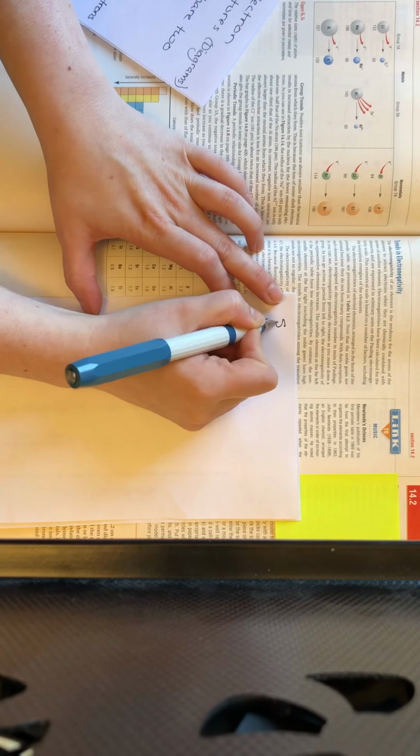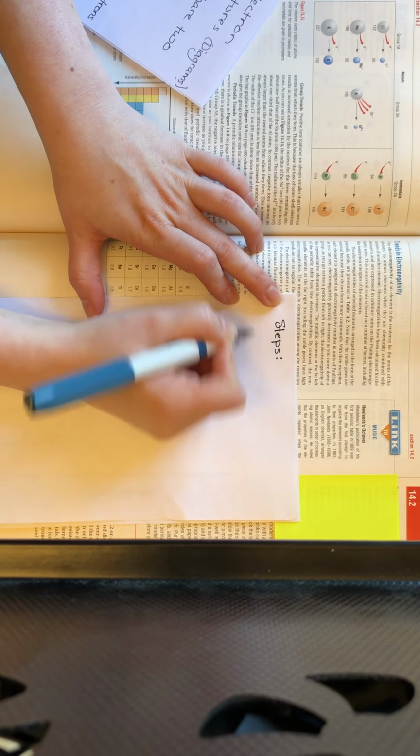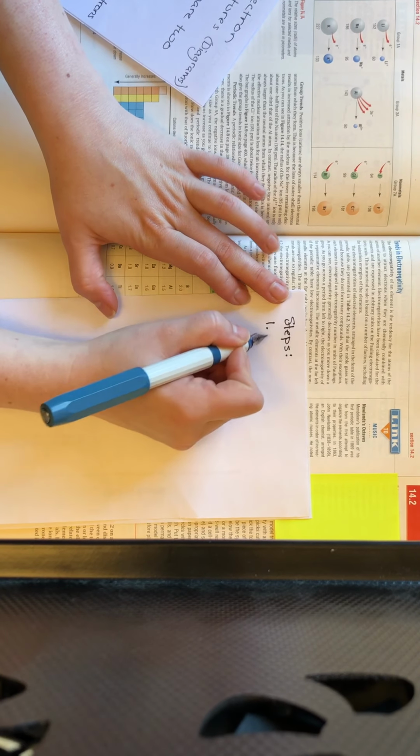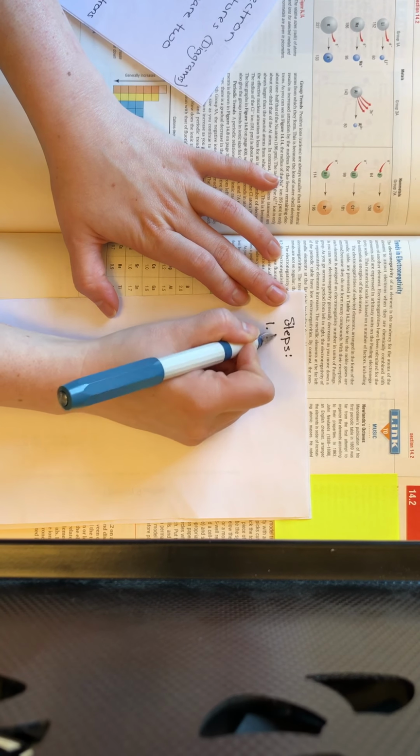So the first step is to determine the total number of valence electrons.